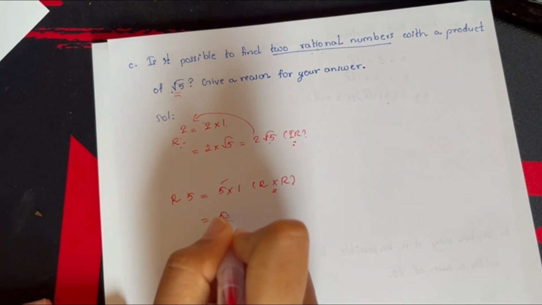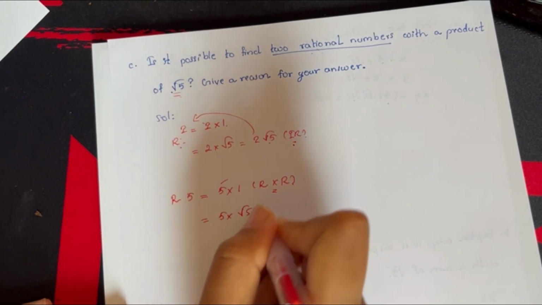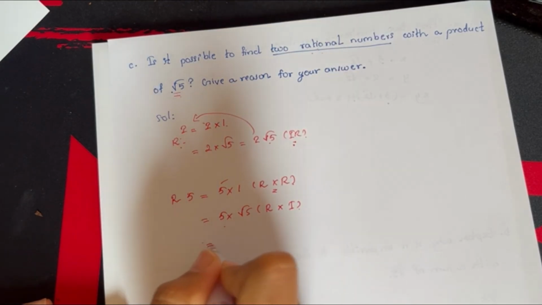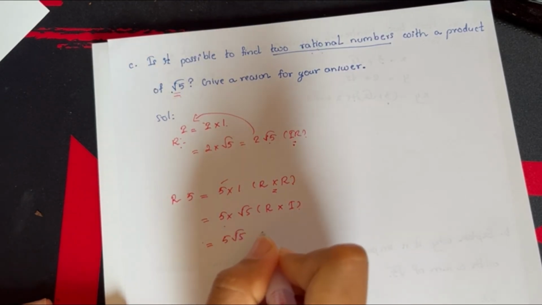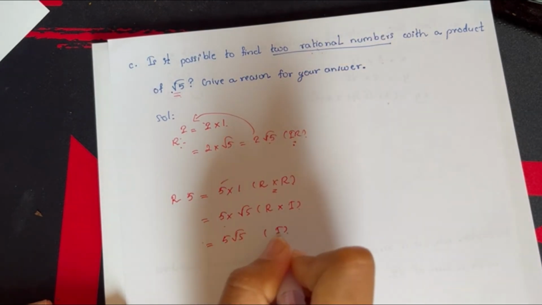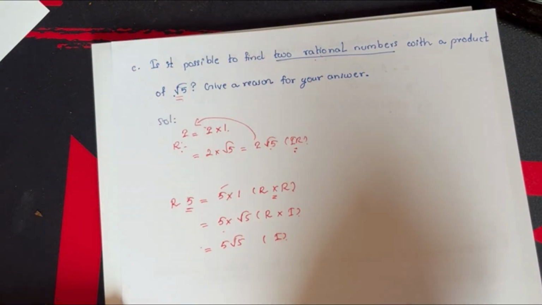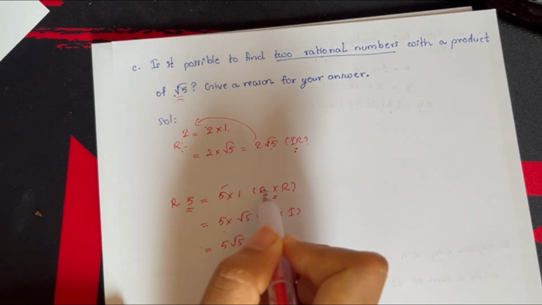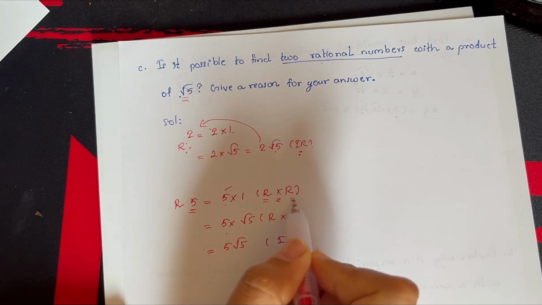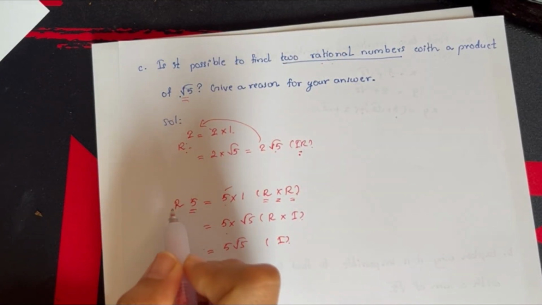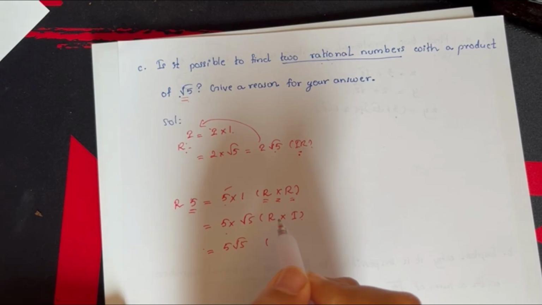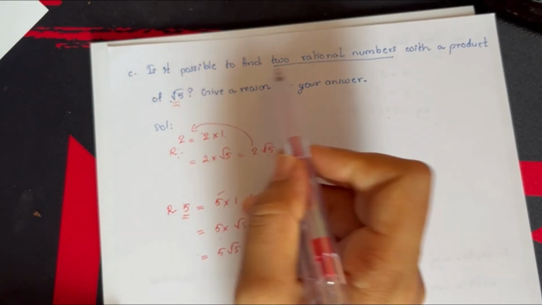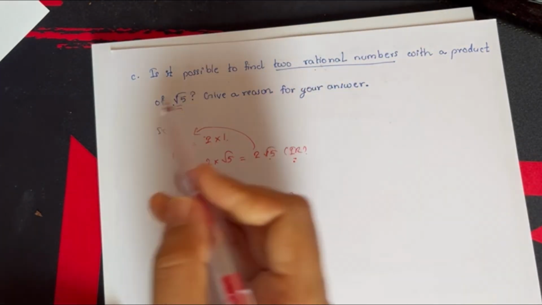If, let's say, 5 multiply root 5, 5 is rational and root 5 is irrational, then that will be 5 root 5, it will be irrational. But what we want is rational. So in conclusion, if we want the rational number, we have to multiply rational and rational. If we want the irrational number, we can multiply rational number and irrational number. So it is not possible to find two rational numbers with a product of root 5.